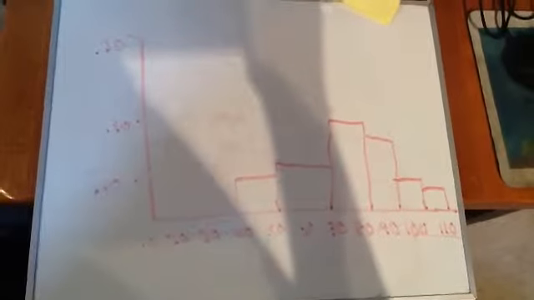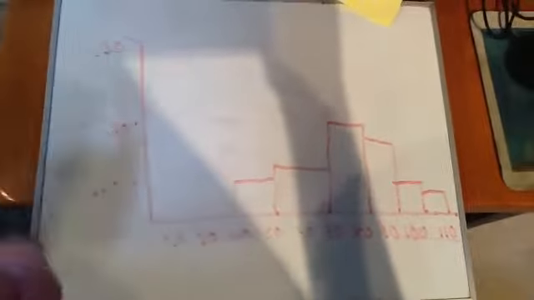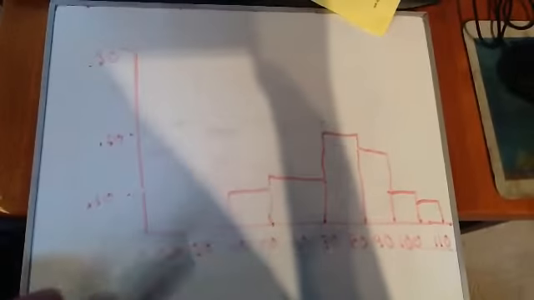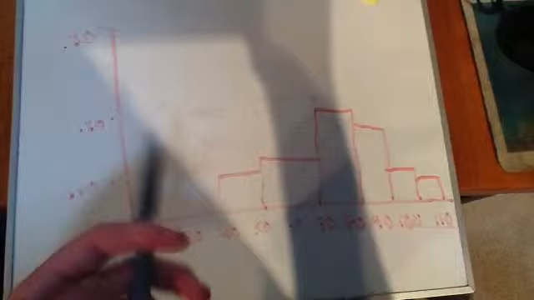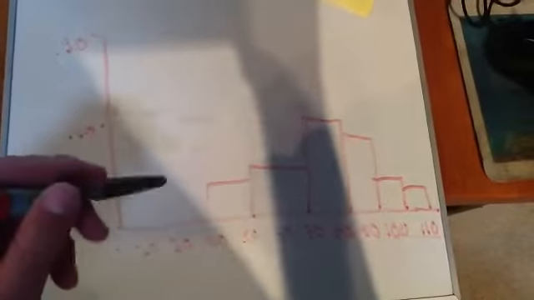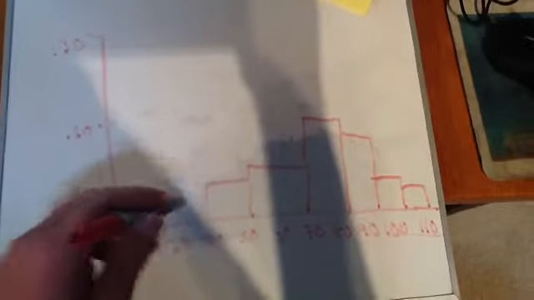So here we have another histogram showing the data for the laps that the students ran. So we have 0.10, 0.20, and 0.30, and then we have all the times, and then over there we have all the bars showing how many times a certain time was recorded.